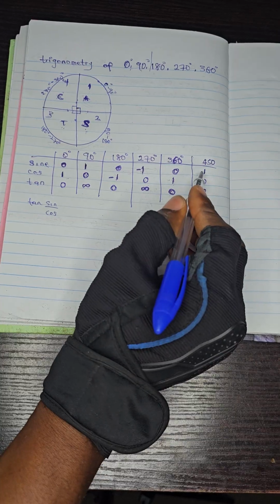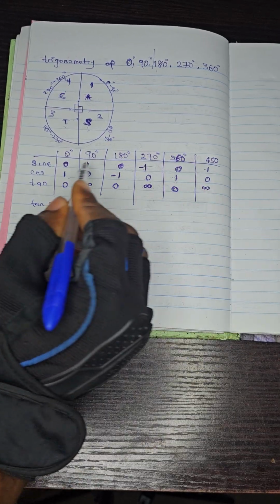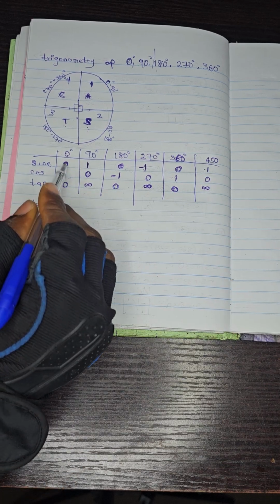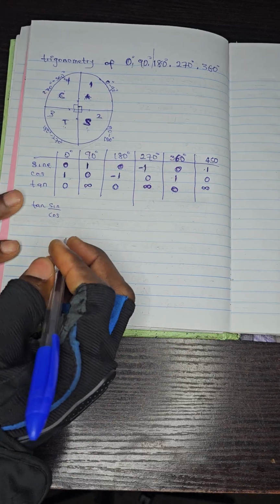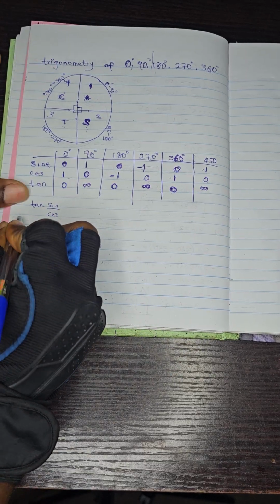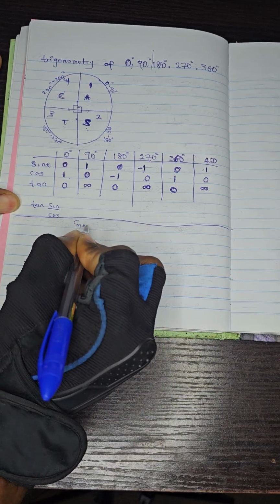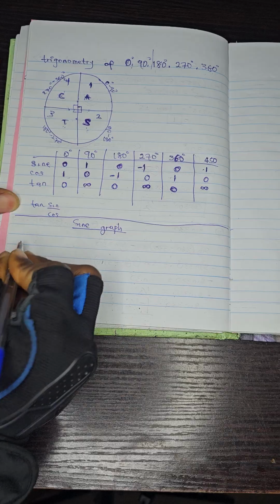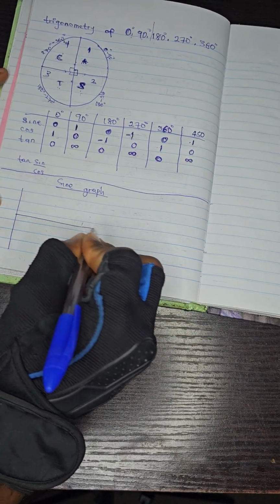For those wondering how I know that this one is positive, it's like you are repeating this again. This 450 is equivalent to this all, but I don't want to confuse us in this class, so let's just leave it. So let's go to the sine graph. Now for the sine graph, we have something like this.